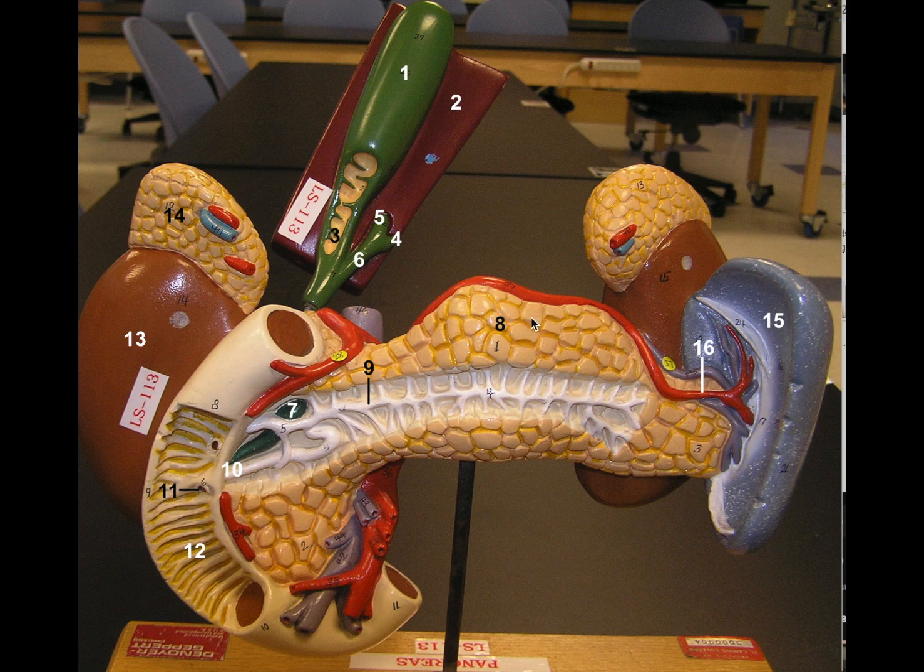We may have a model similar to this. Here is the pancreas. This is the gallbladder up here, and the liver would be up here. The main pancreatic duct would be the number 9 in this picture. And the common bile duct would be the number 7 here.